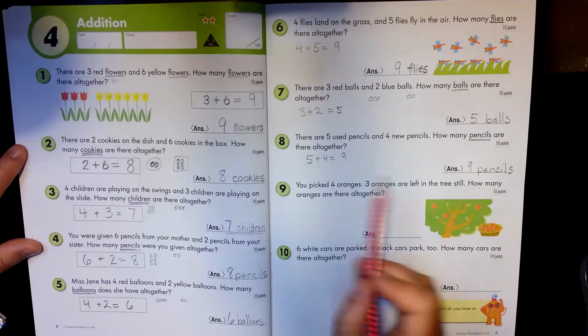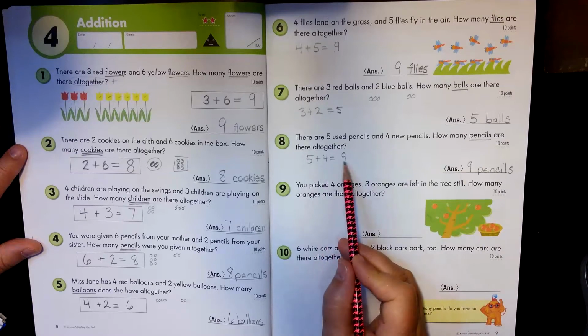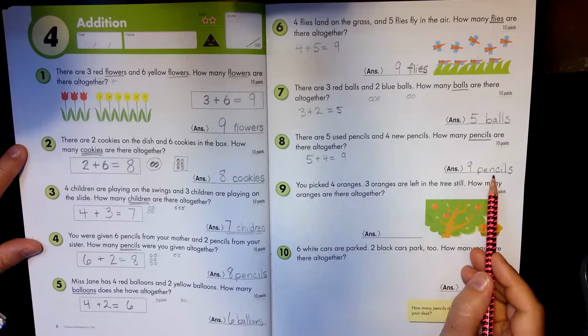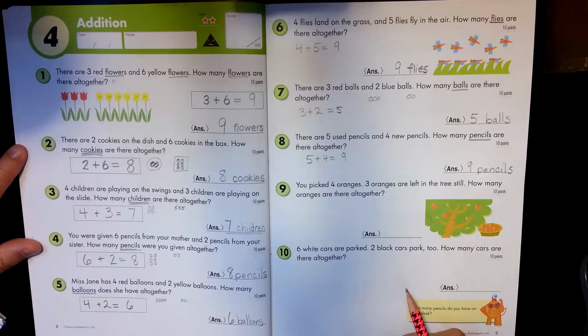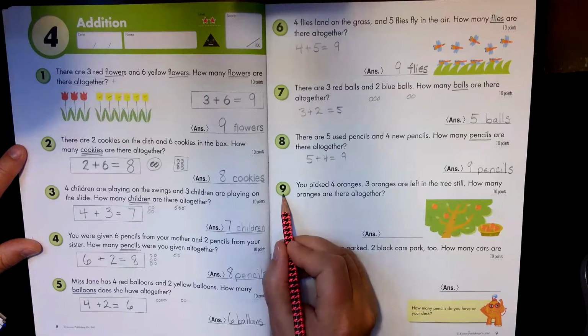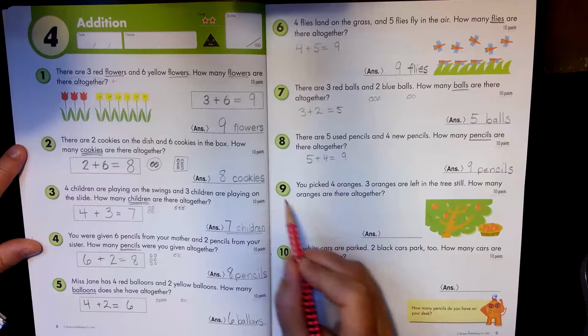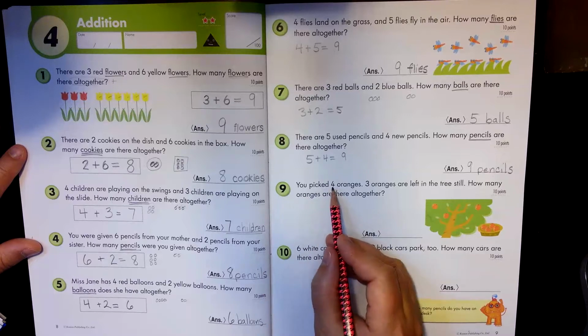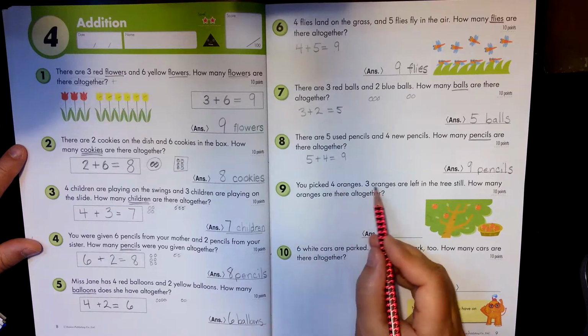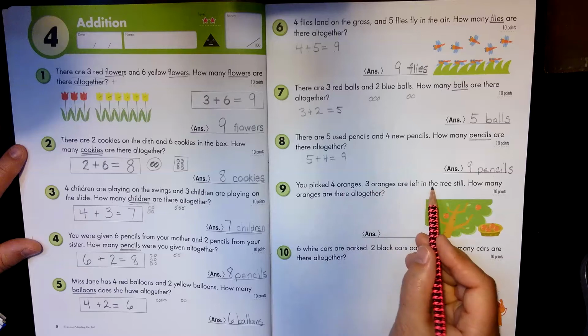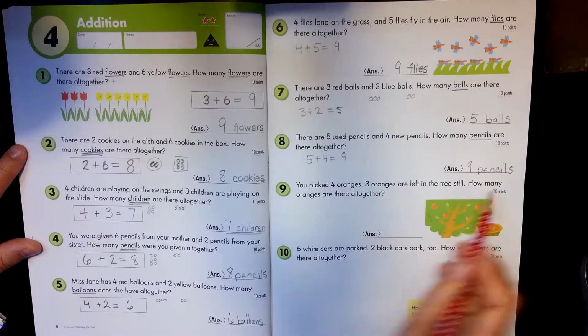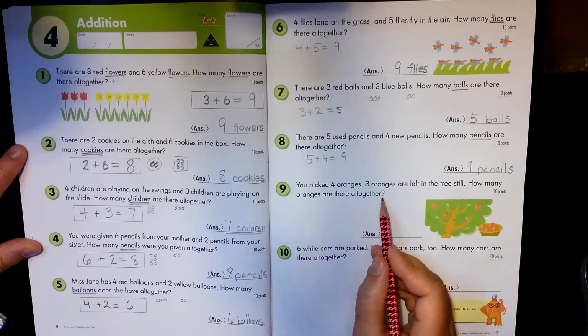How does your work look? Did you get 5 plus 4 equals 9? 9 pencils is your final answer. Pause the video and fix your work if you need to. You guys have the right to do that. So pause the video and fix your work if you need to, or keep going and let's move on to number 9. You picked 4 oranges. 3 oranges are left in the tree still. How many oranges are there all together?